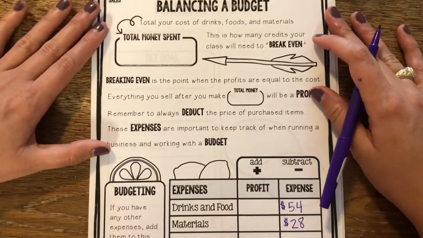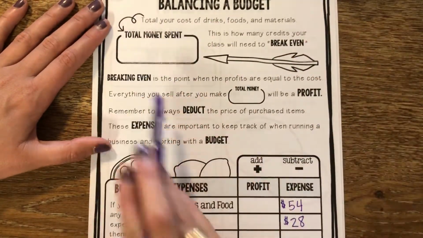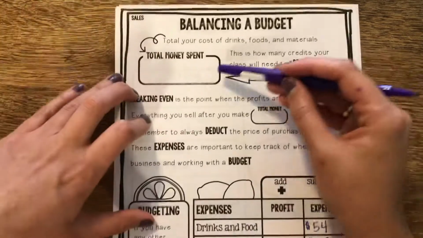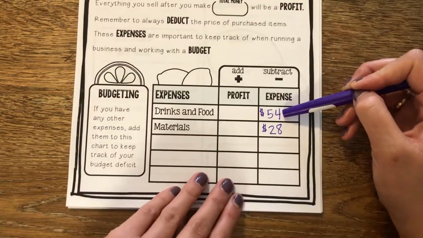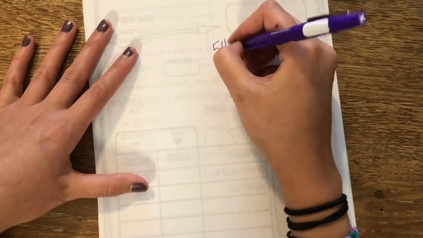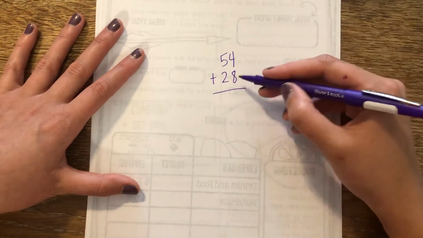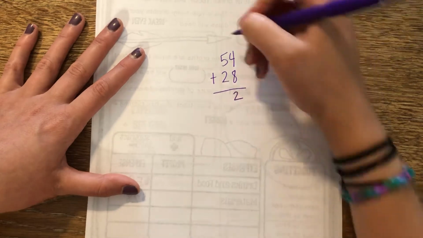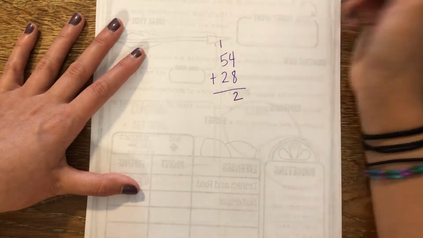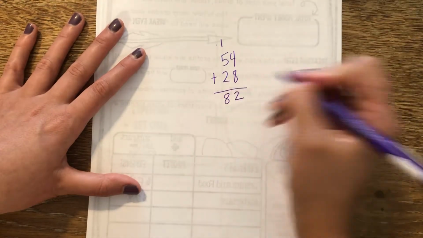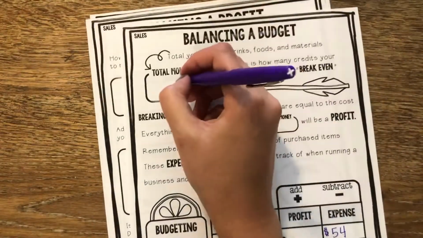So now let's come up here. We're going to have to figure out how much we spent all together on these two things, and that is my total money that I've spent, okay? So you're gonna take your expenses for drinks and food and materials and add them together. So I'm gonna add mine together back here. 54 plus 28. So I'm gonna add 4 plus 8. 4 ones plus 8 ones is 12 ones, which is 2 ones and 1 10. Regroup that 10 with my other 10s. And now I have 1 plus 5 plus 2. So that's a total of 8 10s, which is $82. So my total money that I spent was $82.